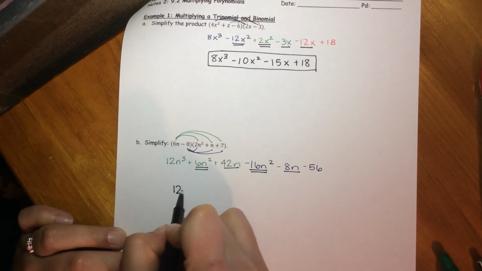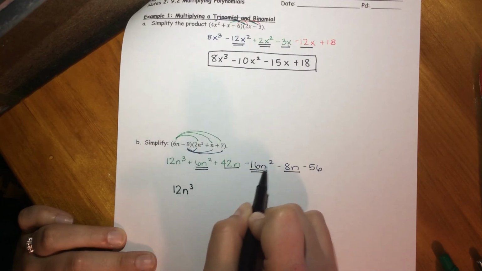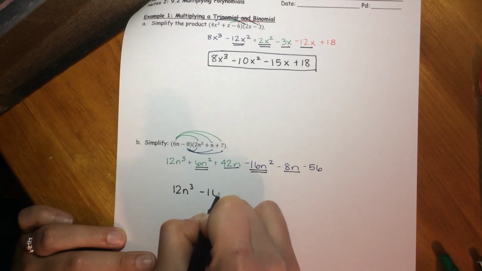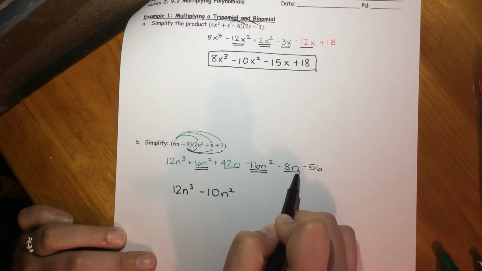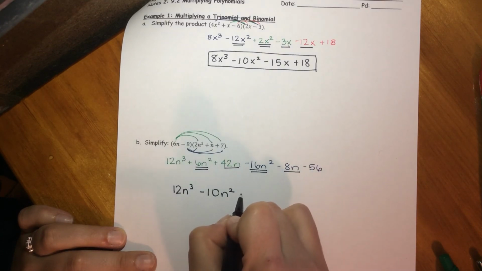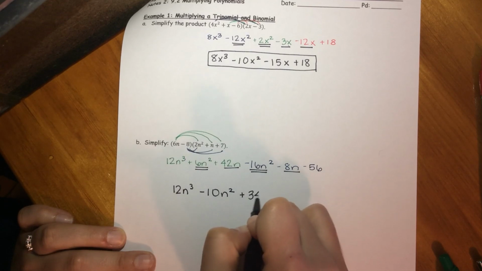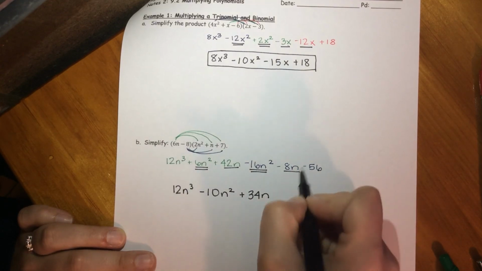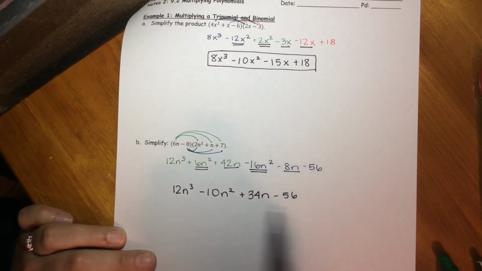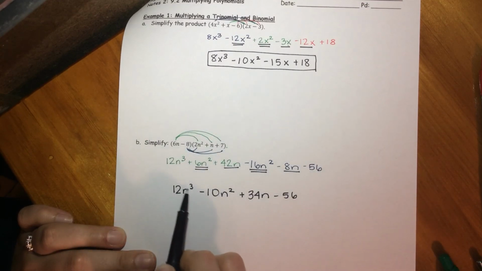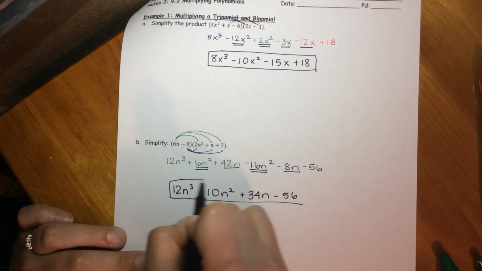So we end up with 12n cubed. 6n squared minus 16n squared gives us negative 10n squared. I have 42n minus 8n gives us 34n. And then minus our 56. Okay, again, double check that it's in standard form. So you have the highest exponent working your way down to the lowest exponent. We do. Go ahead, circle it, and you're done.